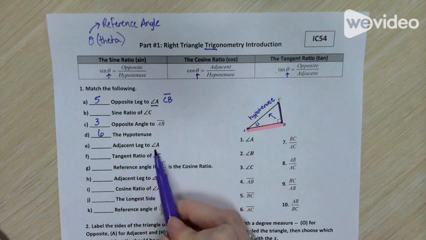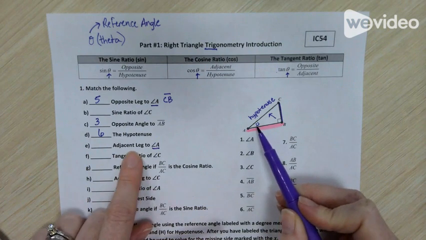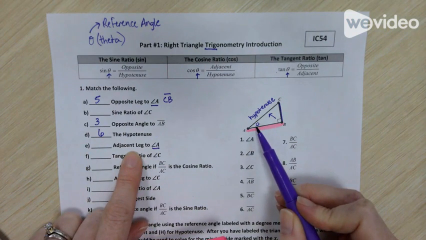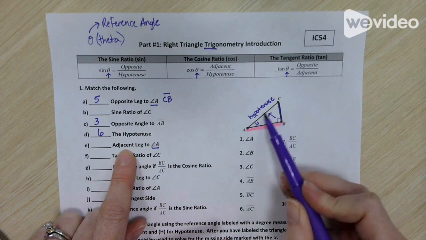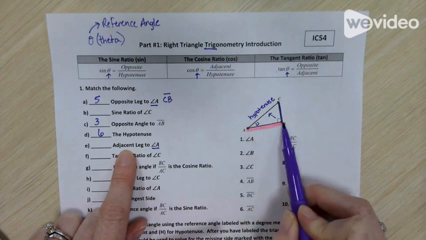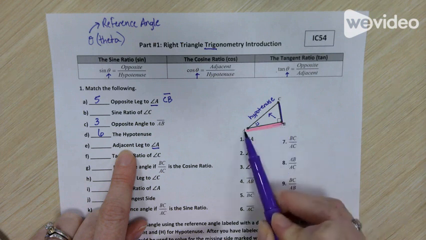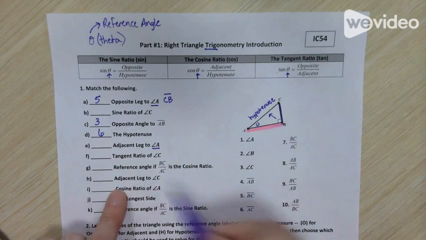Here's another one that uses reference angle A, so we can go back to our little smiley face. The adjacent leg to angle A. Adjacent means next to. This next to side for angle A already has a name, the hypotenuse. So when we're talking adjacent, we're talking about the leg, the part of the right angle, the side of angle A that is not the hypotenuse. So that would be segment AB or option number 4.